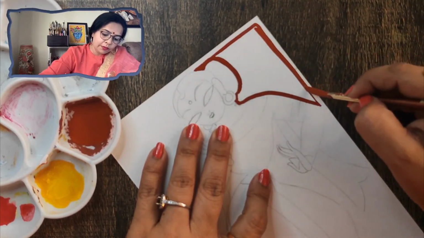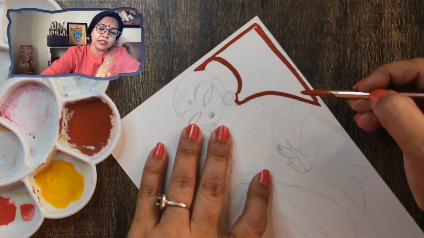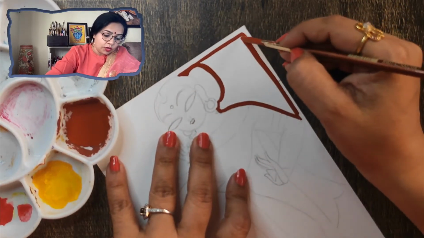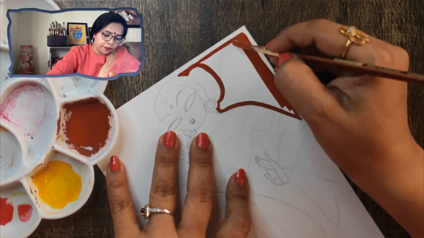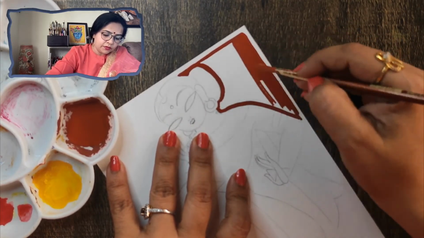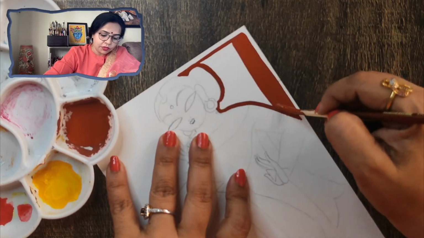While I move my brush, I often move my hand and not my fingers. So you can actually see that that gives you a very smooth coverage.